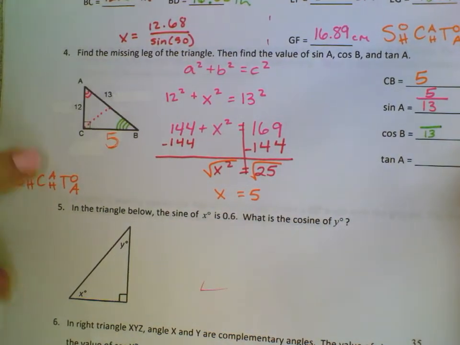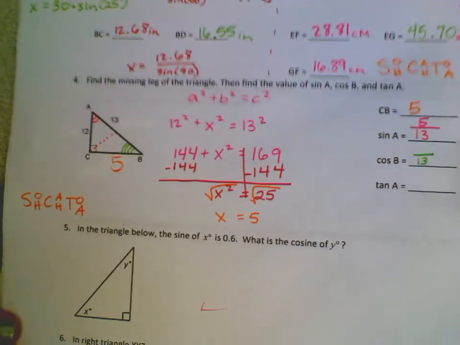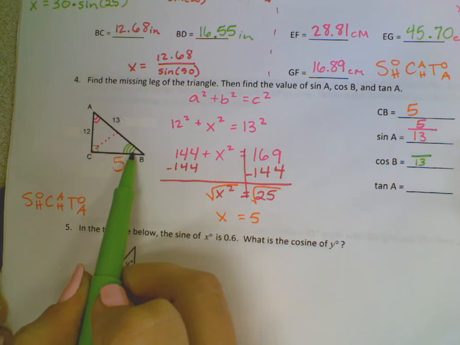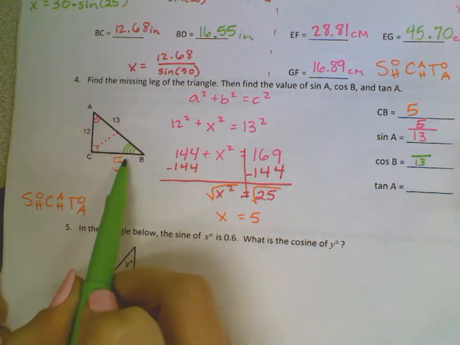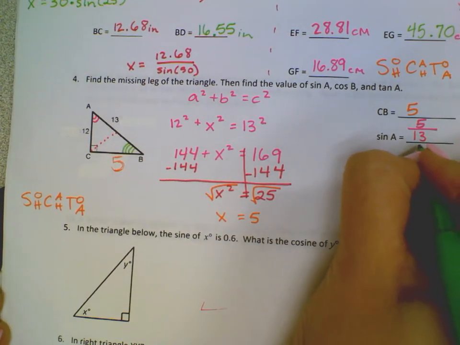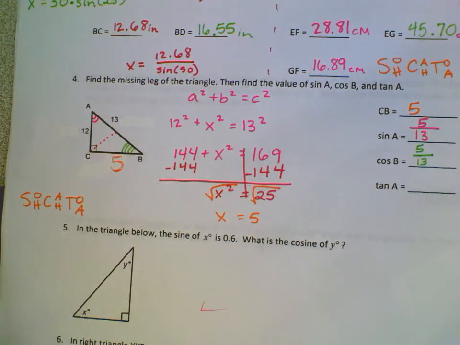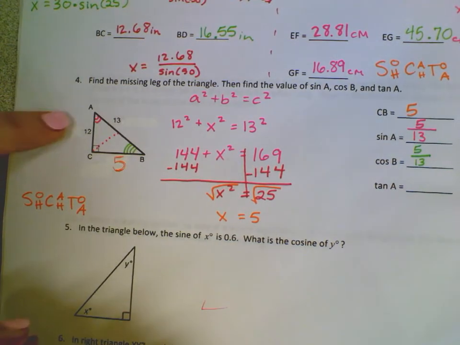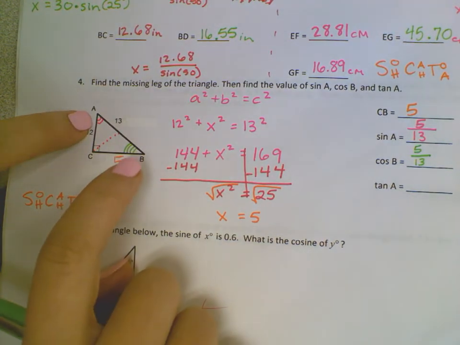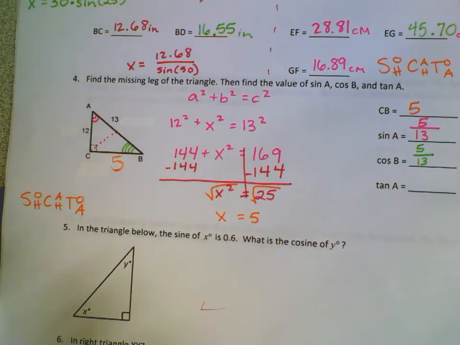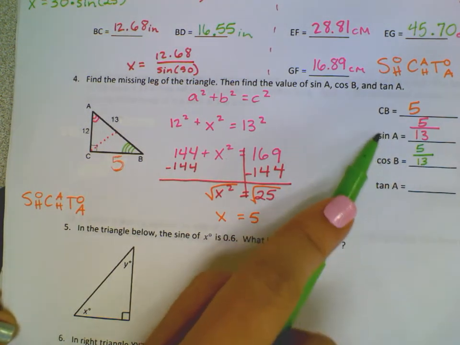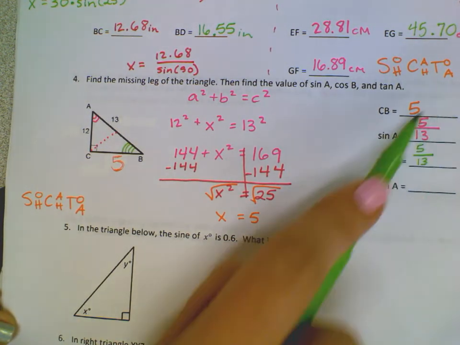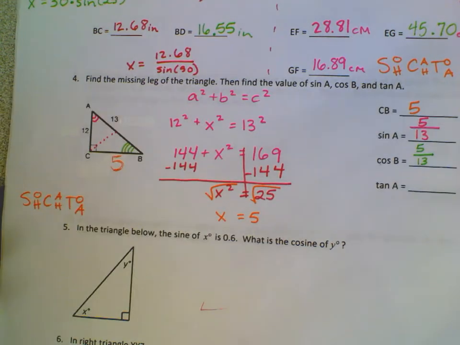Now, adjacent to this angle here is the side that's right beside it, which is going to be 5. We also learned the rule of complements. Sine of this angle will be equal to cosine of this angle. Cosine of this angle will be equal to sine of this angle. So if we see here, we've got sine and cosine and A and B. So that's why those are going to be the same answer.